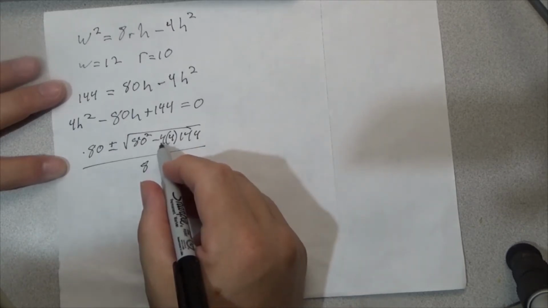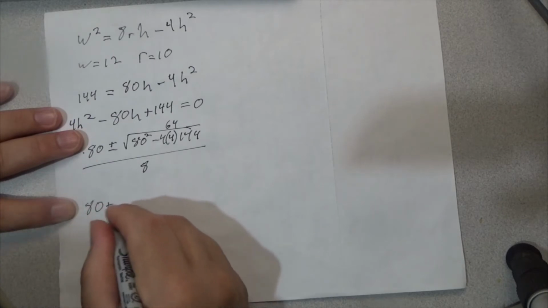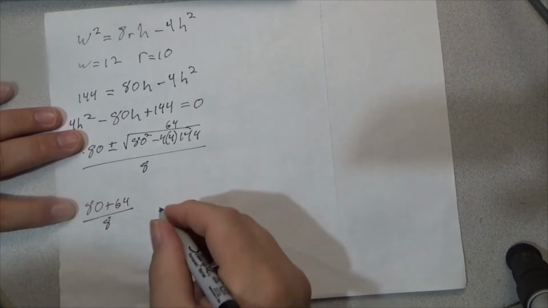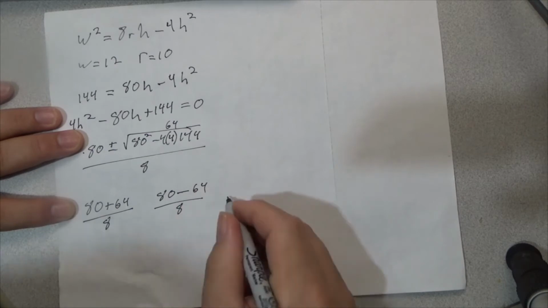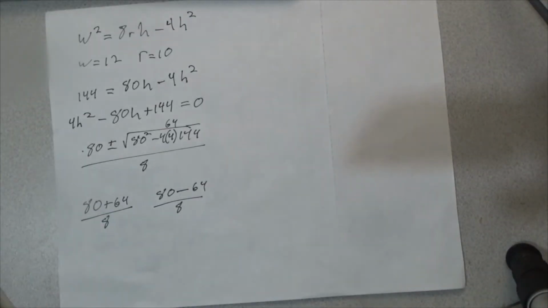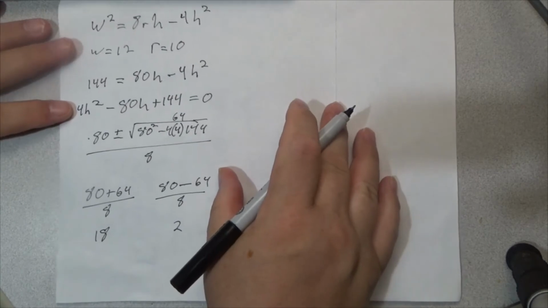And underneath this radical here, we have 64. So it is 80 plus 64 divided by 8, and 80 minus 64 divided by 8. Alright, so let's see here. 80 plus 64, 18. That one looks kind of funny. 80 minus 64 divided by 8, 2. Okay, so the height can be either 18 or 2.